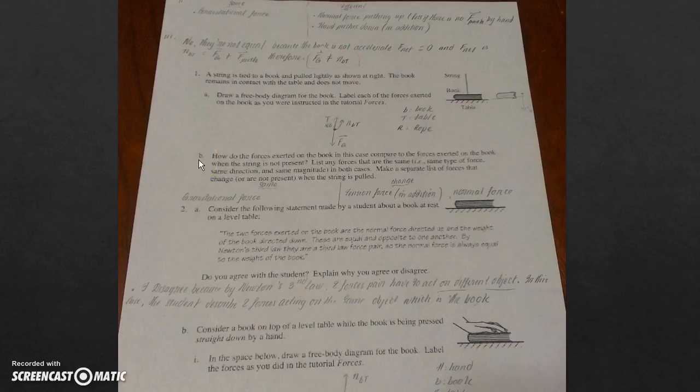B. How do the forces exerted on the book in this case compare to the forces exerted on the book when the string is not present? So in both cases, the gravitational force is going to be the same, and the tension force is going to be different. Also, the normal force. There is going to be an additional tension force if there is a string.